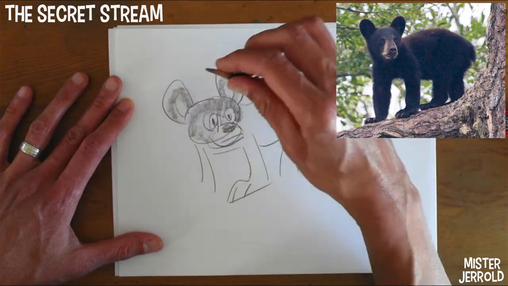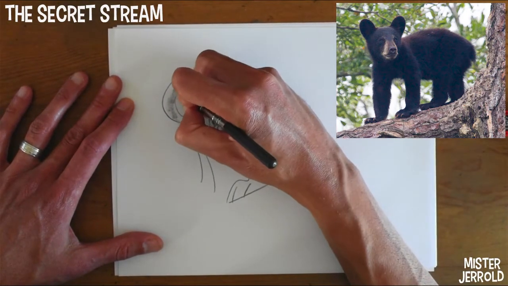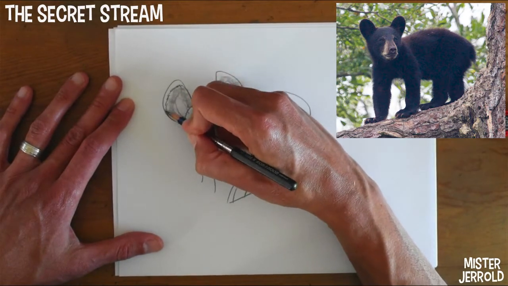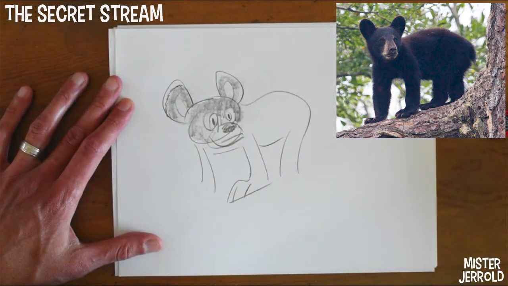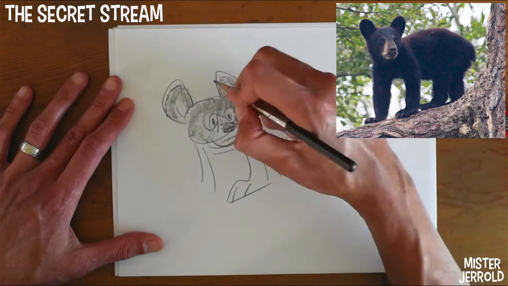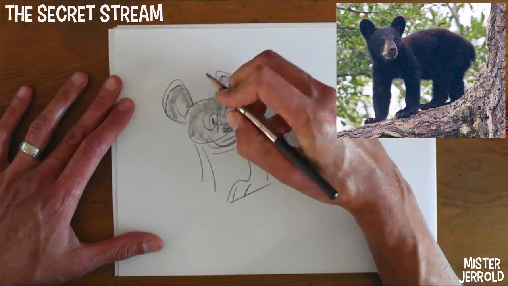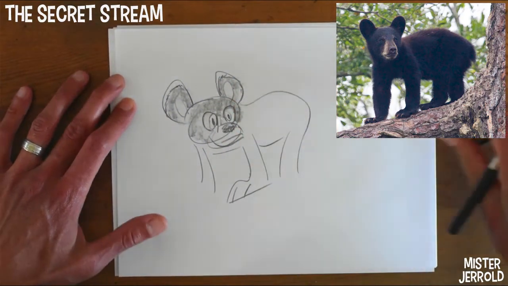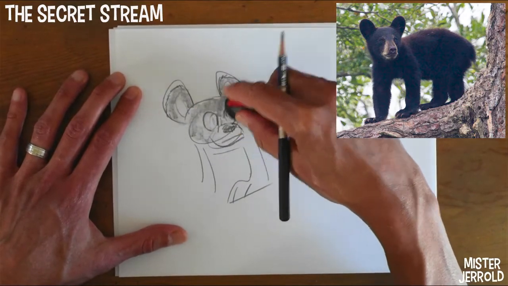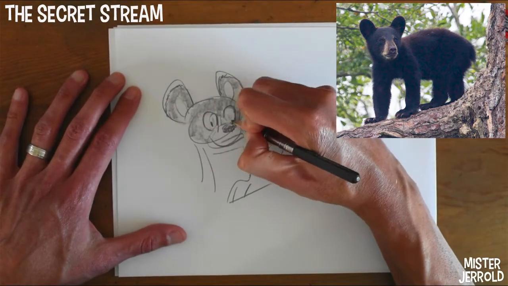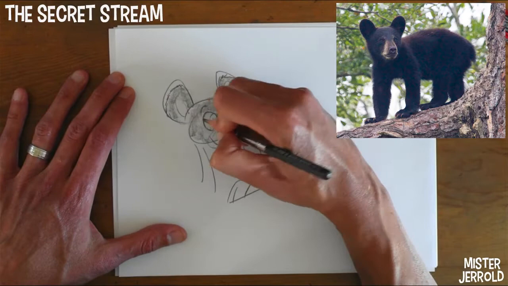Maybe those ears are just a little large, but this baby bear looks really shocked.